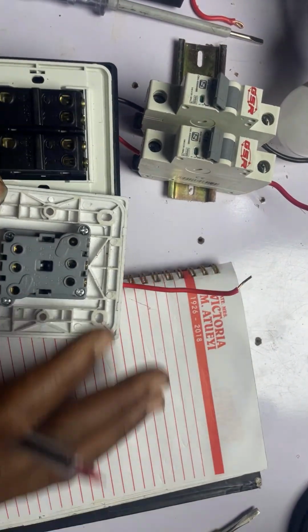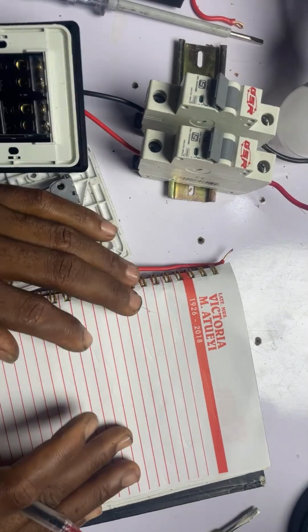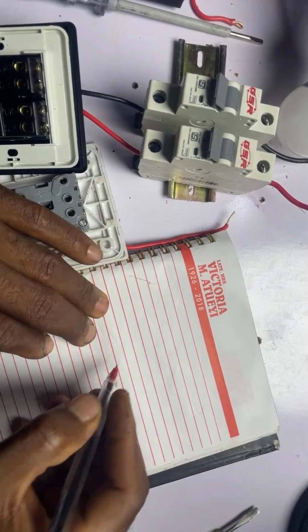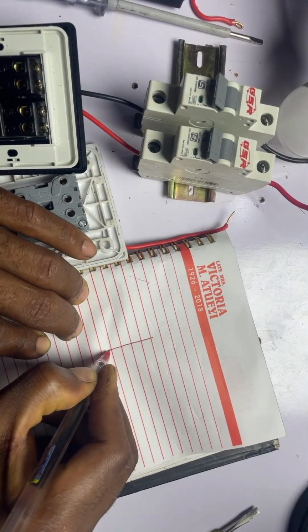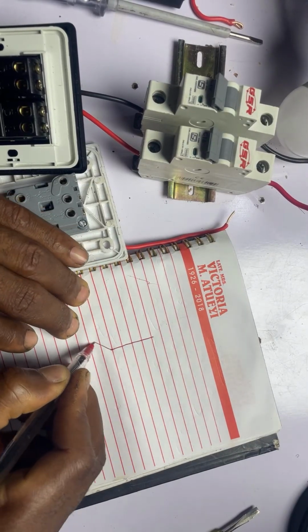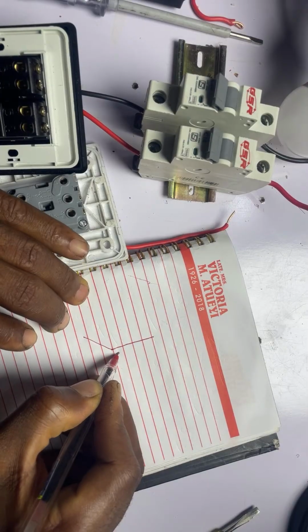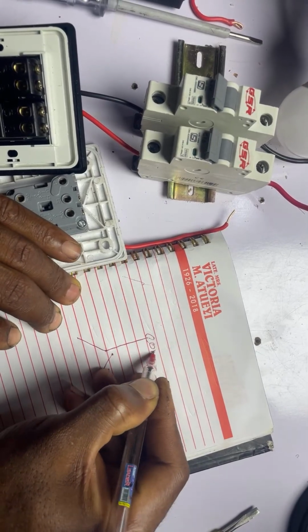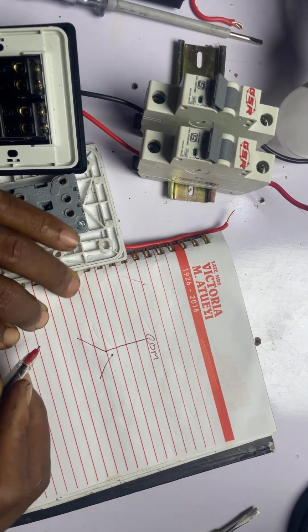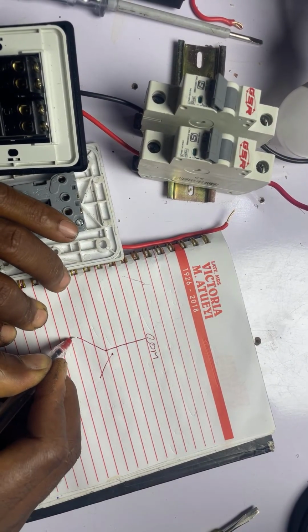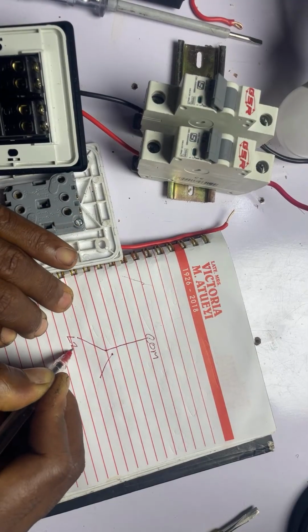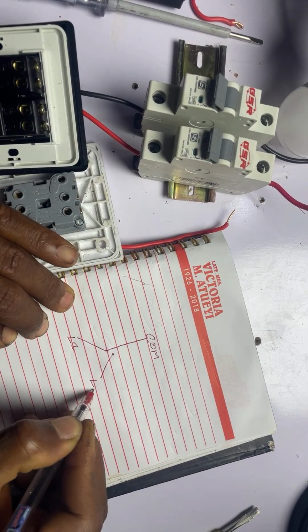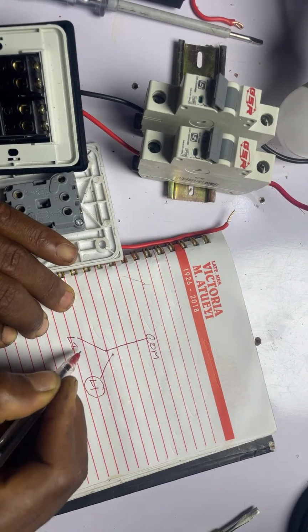So now let me show you the diagram of a two-gang switch. This is how a two-gang switch looks like. You see something like this, then this one from here like this. So now here is the common. Then here you see L2 and L1.